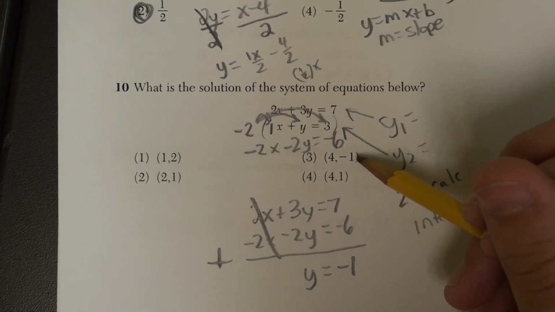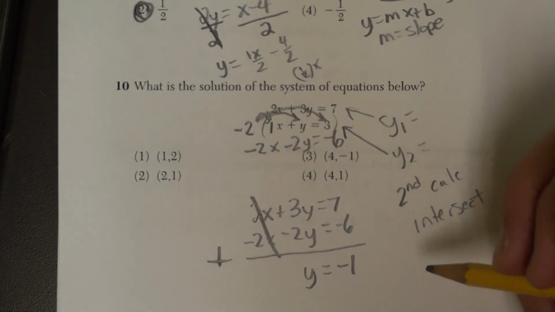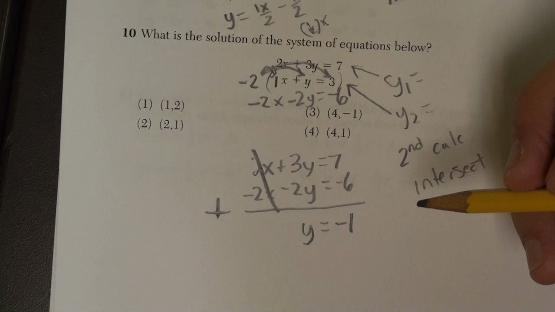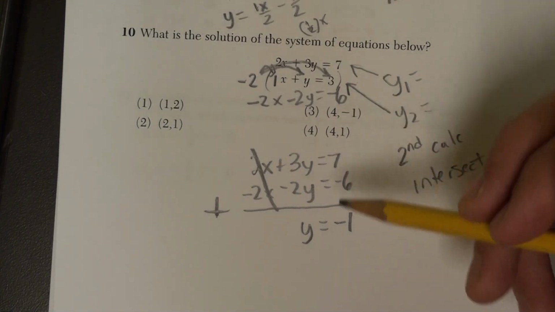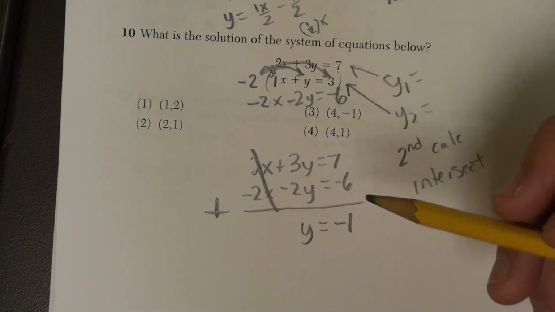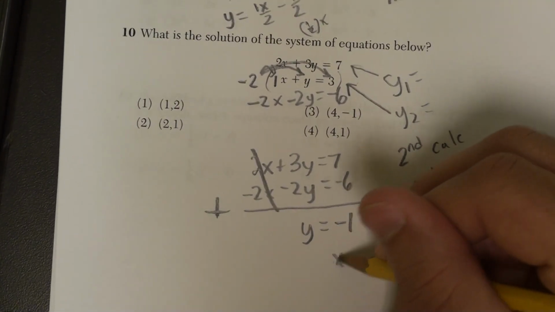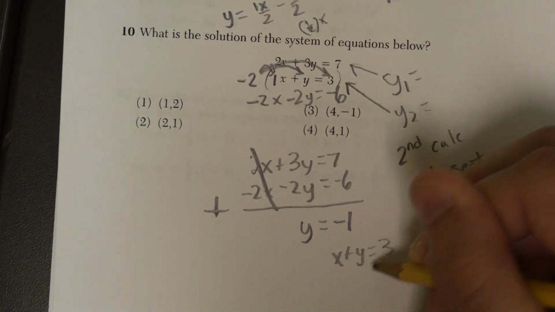In this case, I already know my correct answer, but I just want to plug in and check to make sure that that's what I get for x, because that's what we do. We always have to check our work. So I'm going to plug in my -1 back into our original equation and solve for x. The original equation I'm going to use is x plus y equals 3.